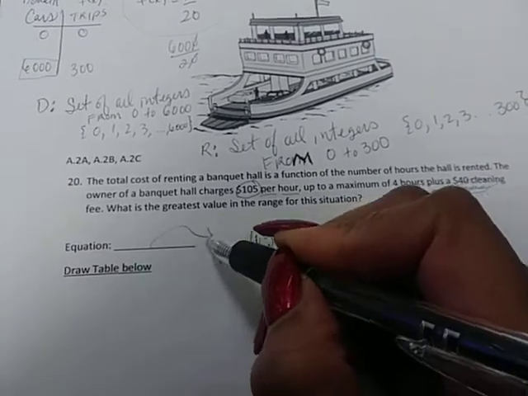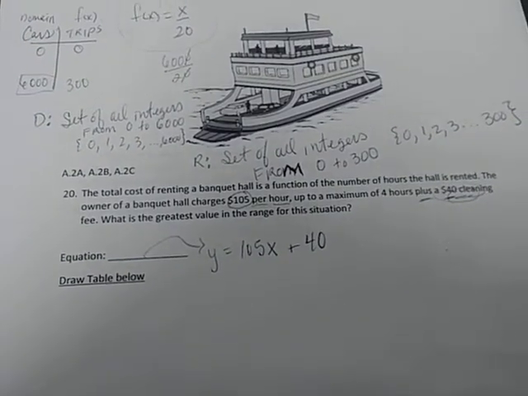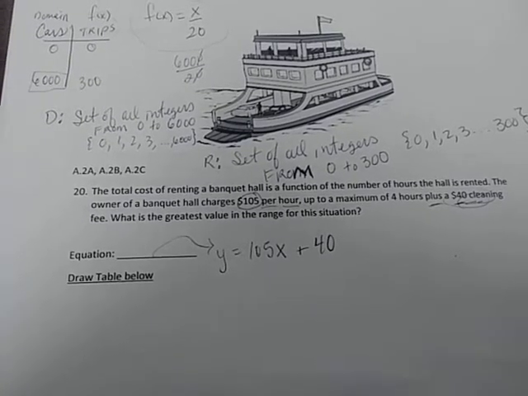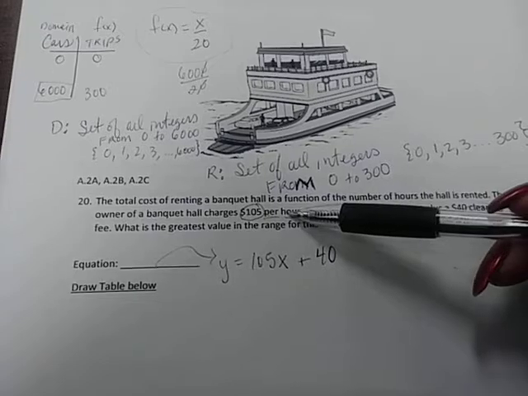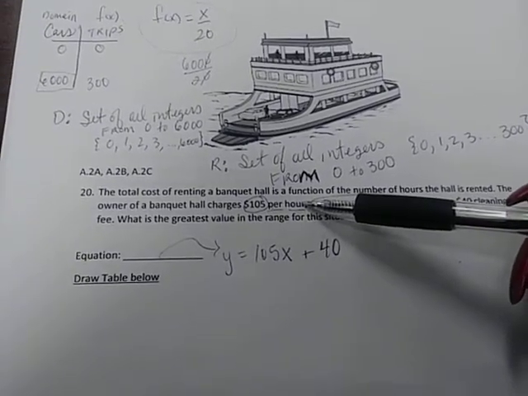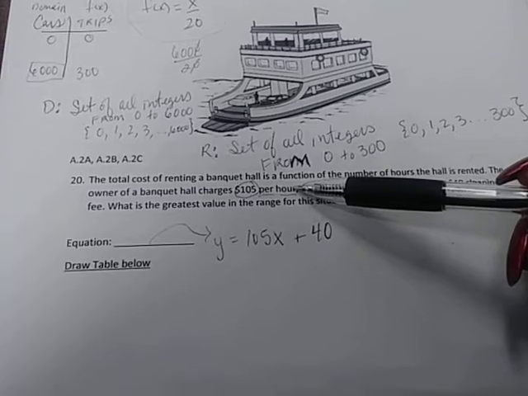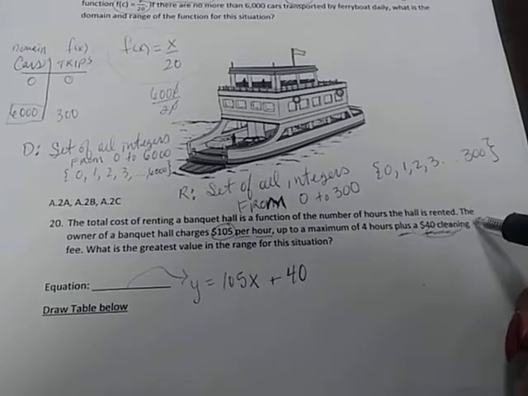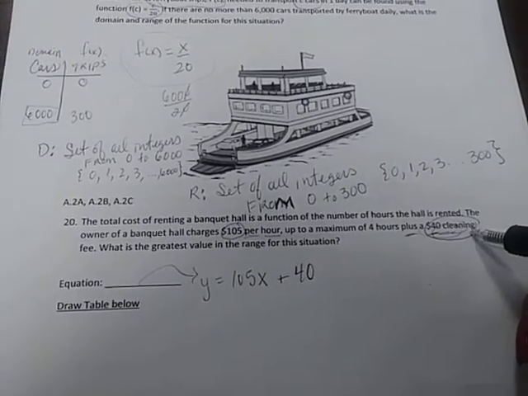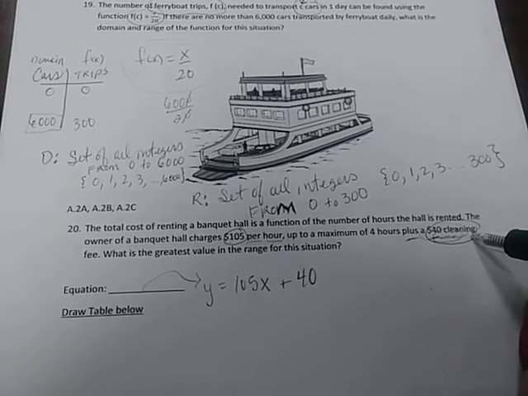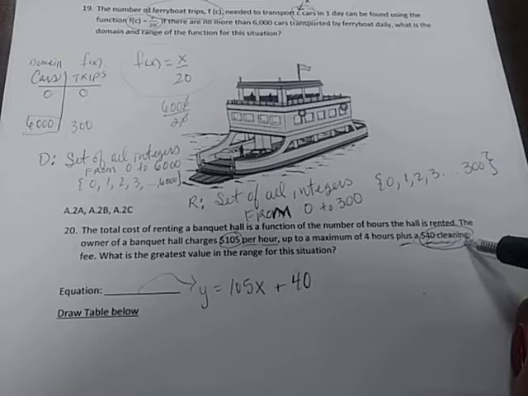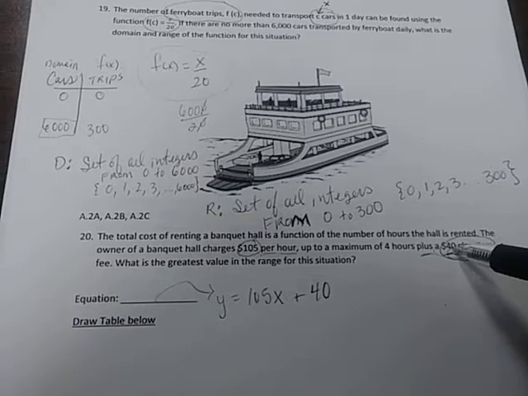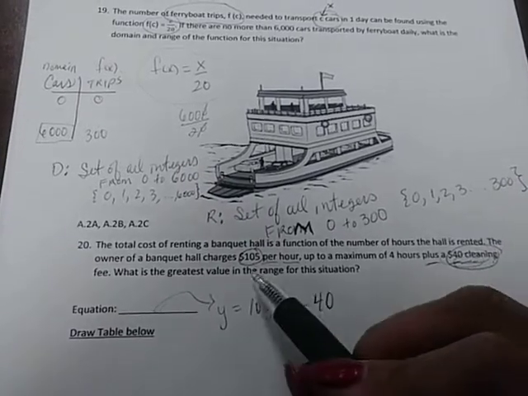So here is my equation. We've already talked about this being our rate, our slope. And then we've already talked about the y-intercept being the starting fee. We've also talked about this being that one fee you have to pay in addition to whatever else is going on.